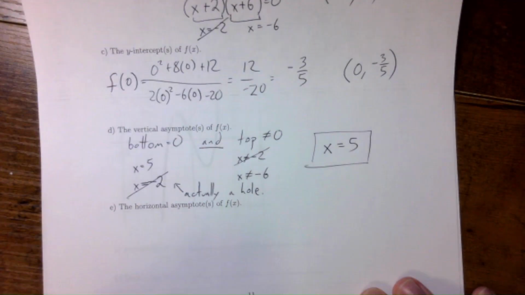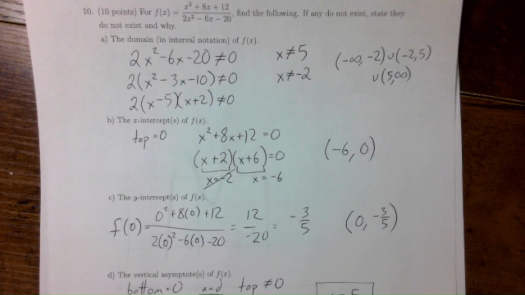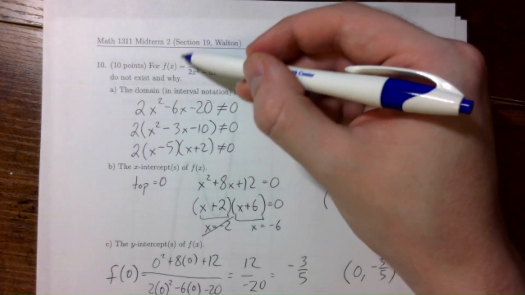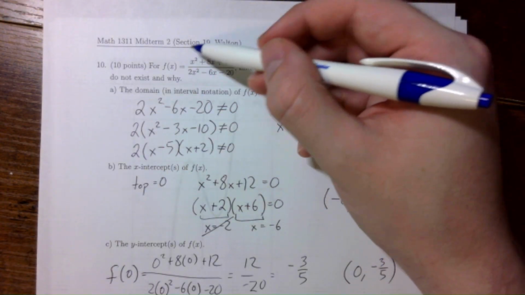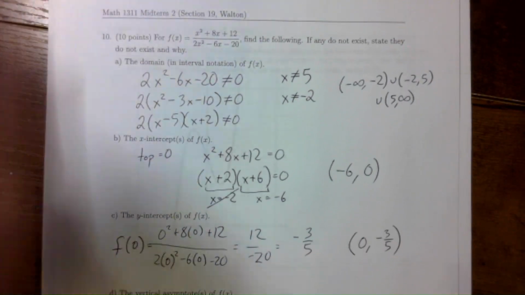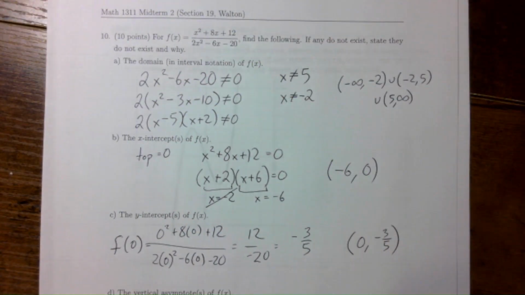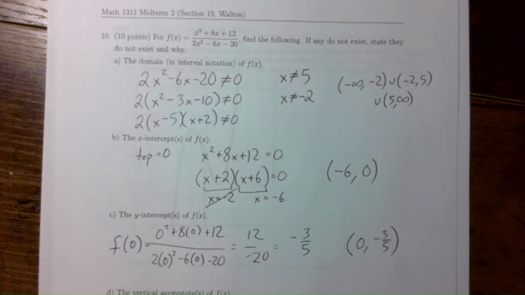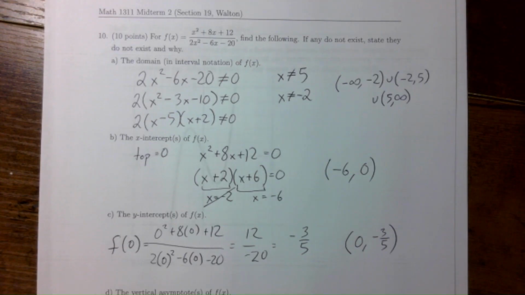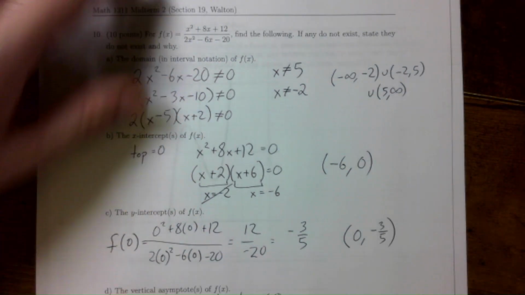Lastly, the horizontal asymptote of f of x, that is what happens as x gets really, really big. So remember, horizontal asymptotes only matter based off of the coefficient of our highest degree terms. So in this case, we only care about the x squared and x squared terms. So we have x squared plus a whole bunch of stuff divided by 2x squared minus a whole bunch of stuff.